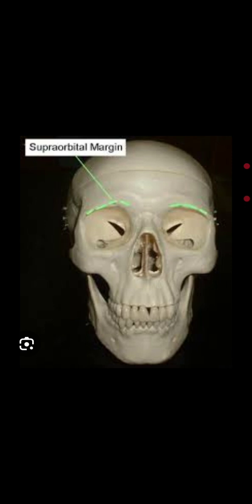Levator, raises or elevates. Levator palpebrae superioris is a muscle of facial expression that raises the upper eyelid.